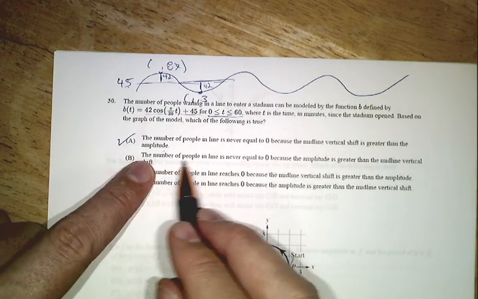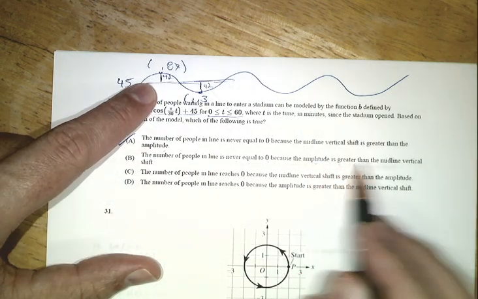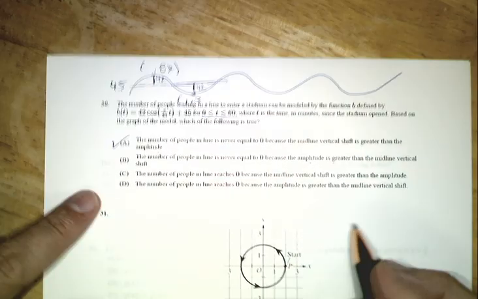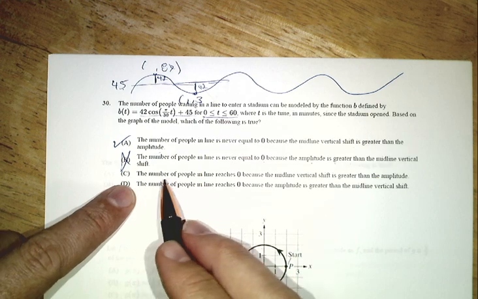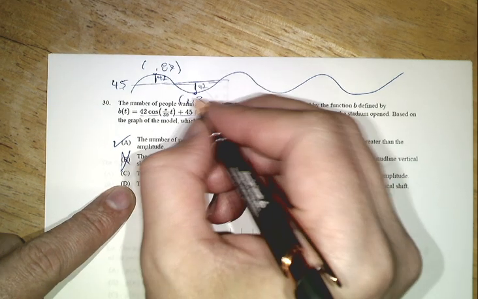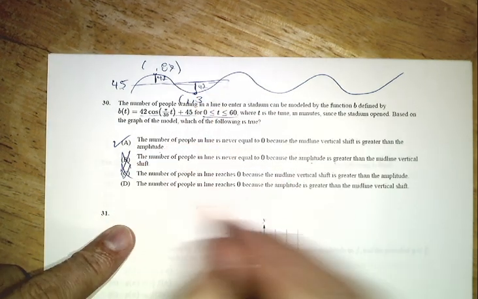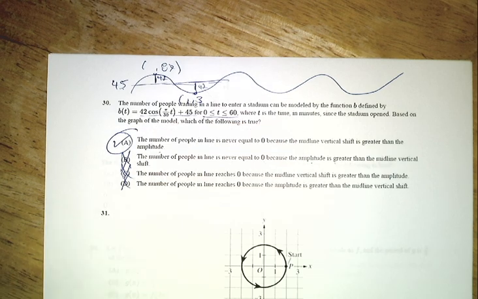So this is a possible answer. The number of people in line is never equal to 0 because the amplitude is greater than the midline. The amplitude is not. Amplitude is 42, midline is 45, so this is not a true statement. The number of people in line reaches 0 because the midline, well, it doesn't reach 0. It goes as low as 3, and that's it. So it can't be that one, so it has to be A, because it never reaches 0.